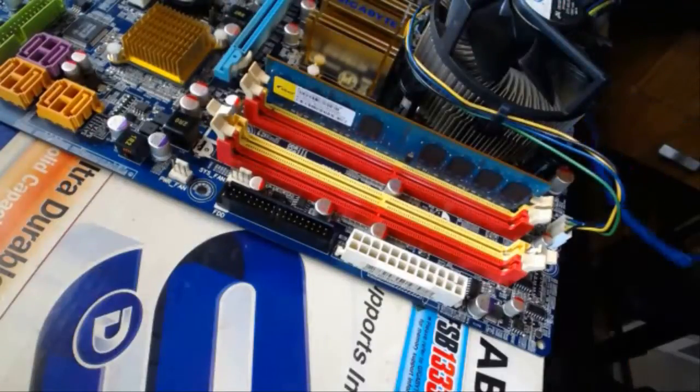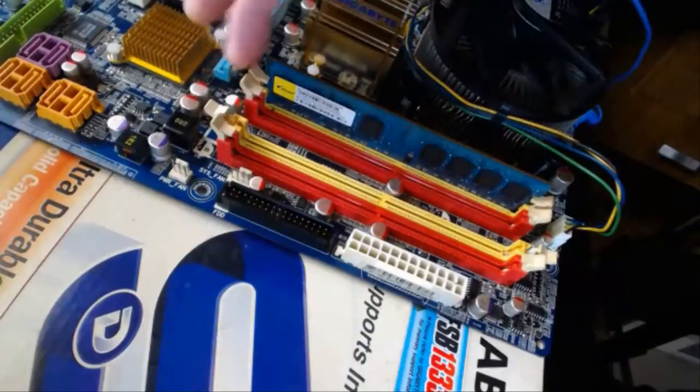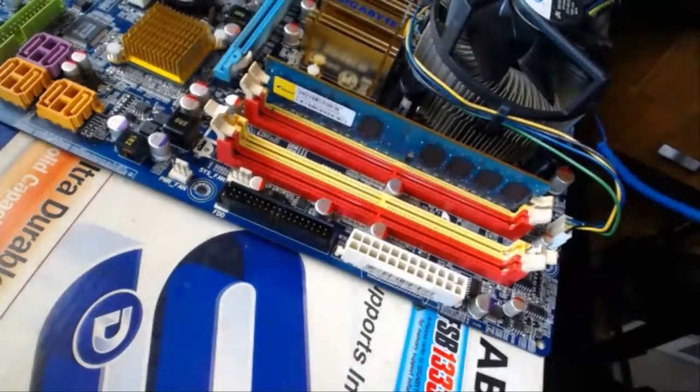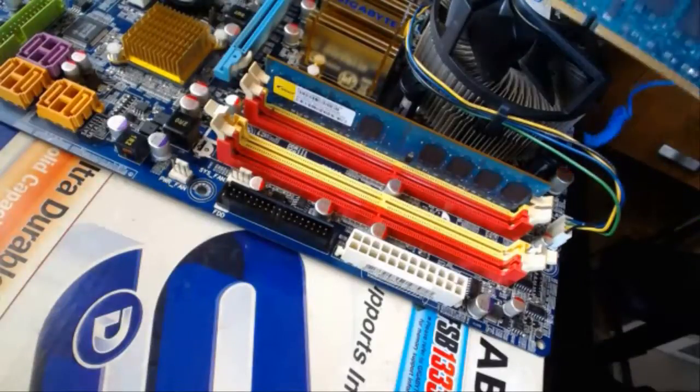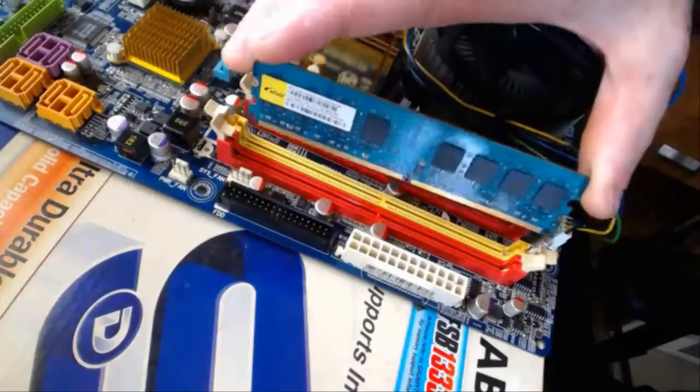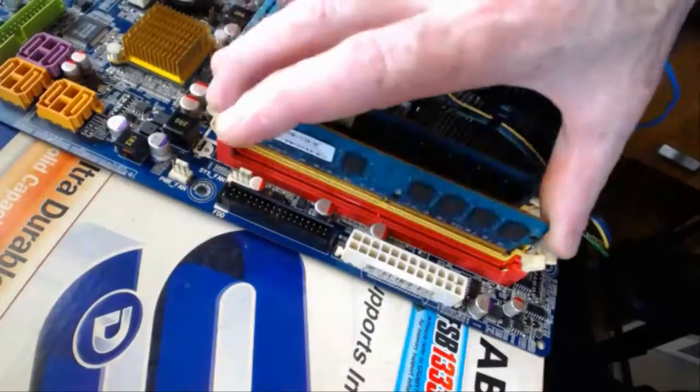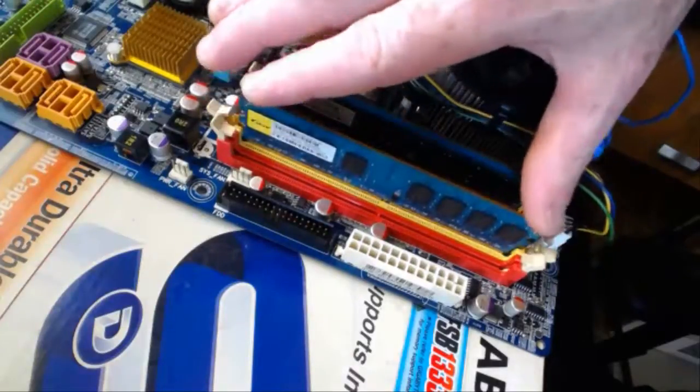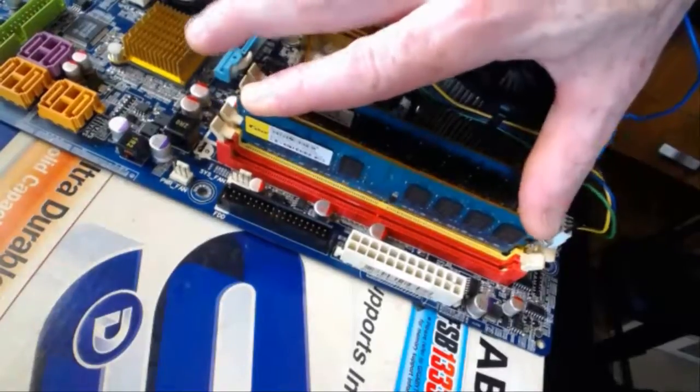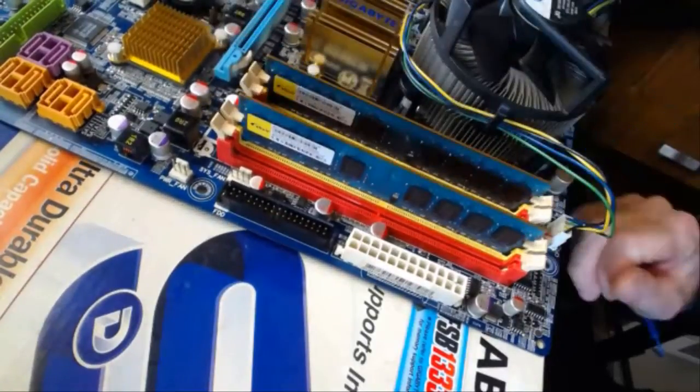Now make sure that you consult your manual to see which color code is for best performance for your memory. Again, we do the same again with the second stick of RAM. Drop it down, push it in, and that's the memory installed.